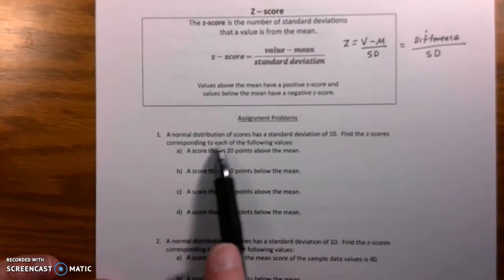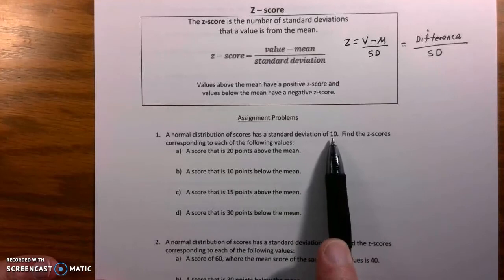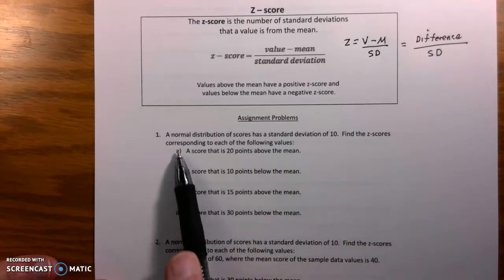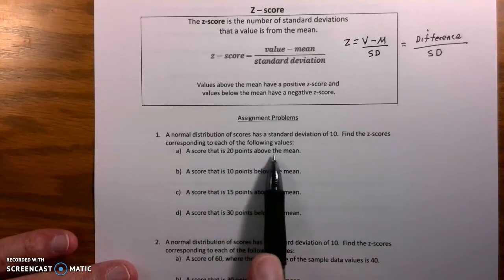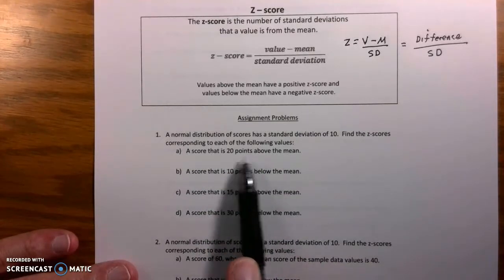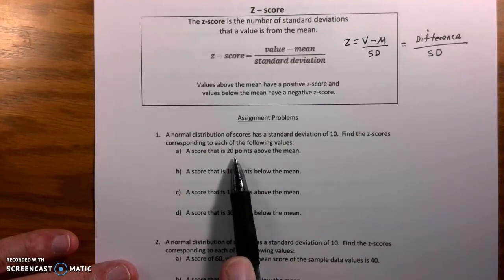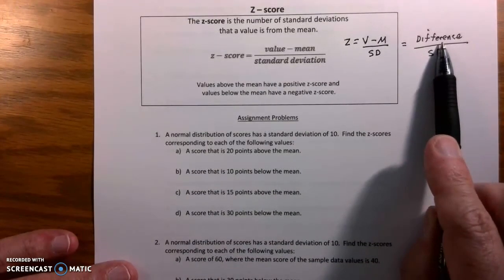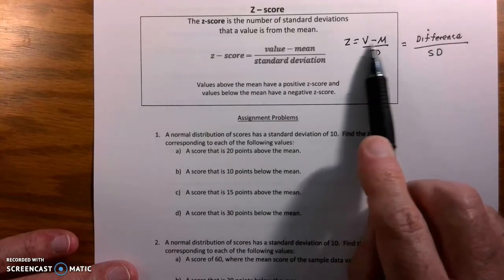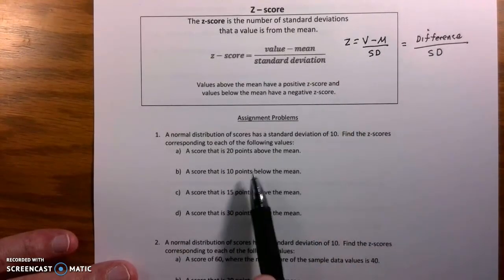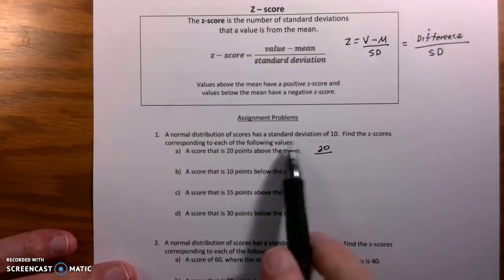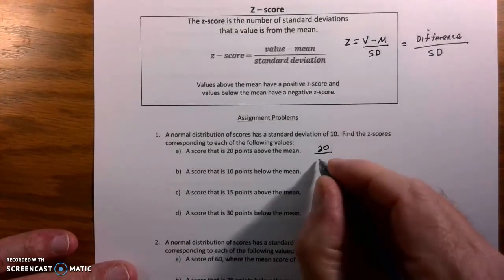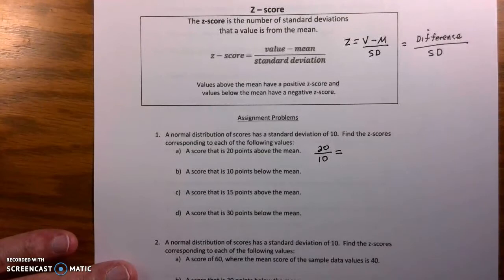It says here a normal distribution of scores has a standard deviation of 10. Find the z-scores corresponding to each of the following values. I'm just going to set them up for you. A score that's 20 points above the mean. Now they're telling you right there that the difference is 20. They're not telling you what the value is. So this top is 20. The bottom is the standard deviation. It's 10. You should be able to figure that out.